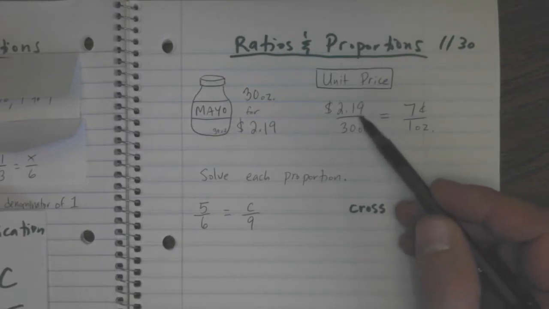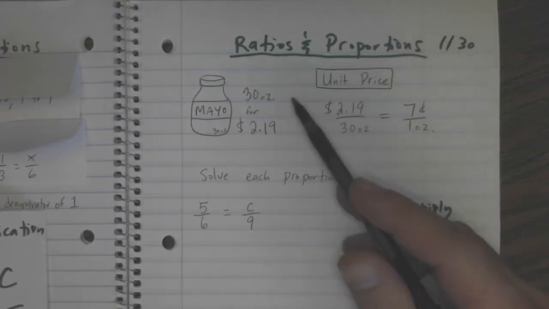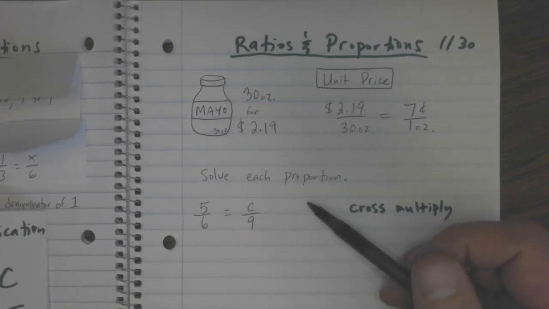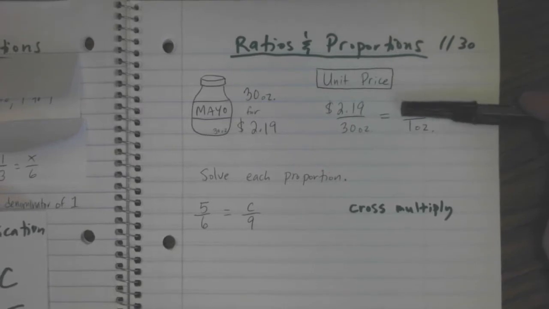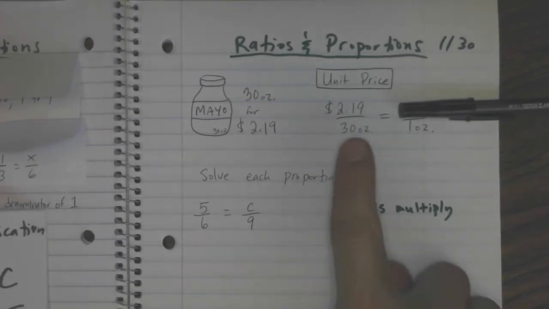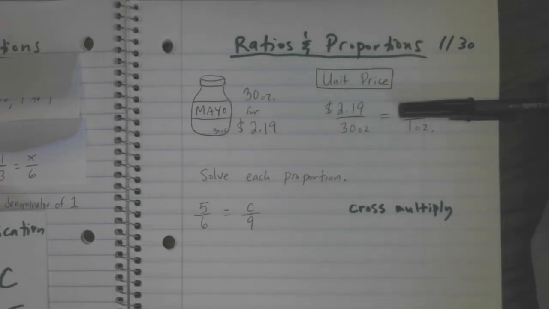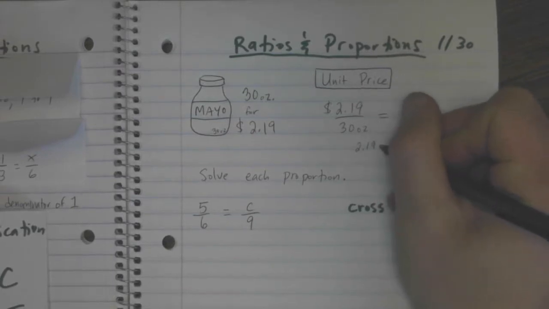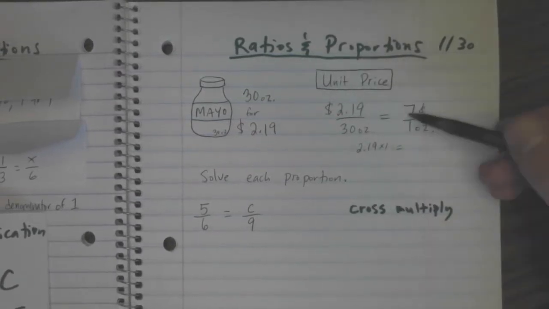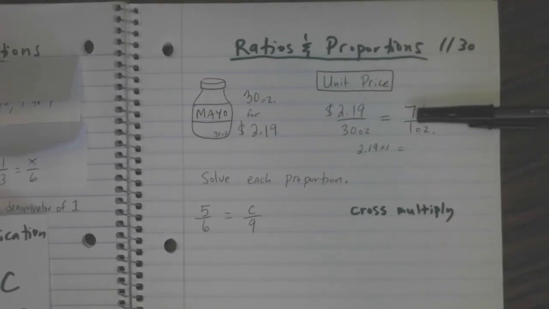We know that it costs $2.19 for 30 ounces because that's the information that we were given on the ad. And the question we want to know is how much for 1 ounce. So if I covered this answer up right here, so if we didn't know that it cost 7 cents per ounce, the way that you would solve this problem is through cross multiplication. So you would take 219 times 1 on one side, and then on the other side, since you don't know this yet, call this x. This would be 30 times x.